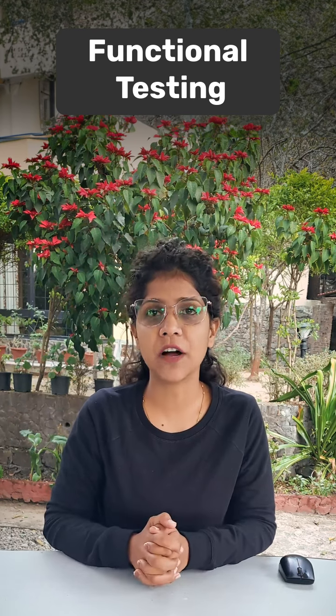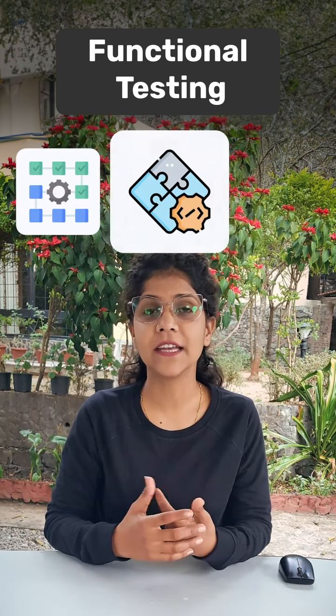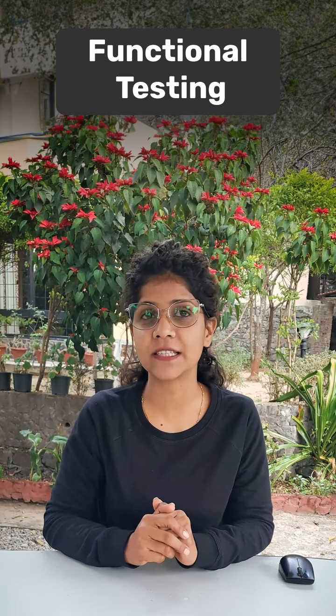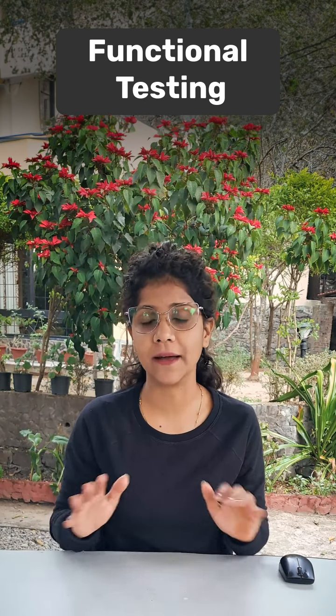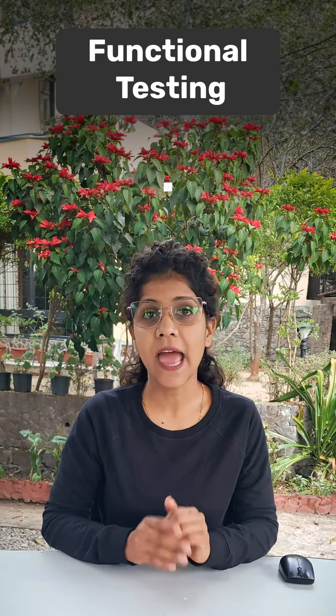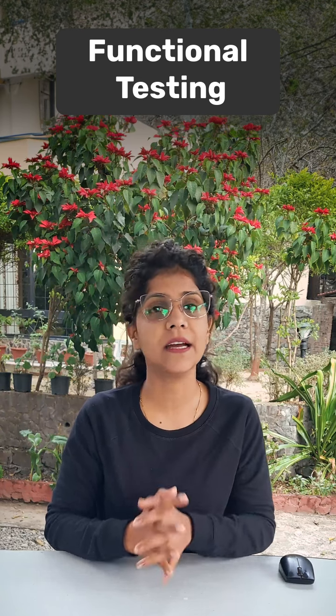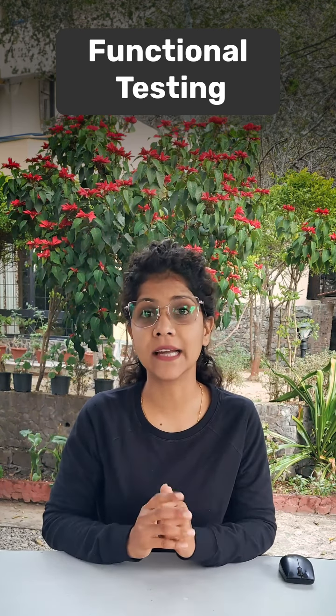There are different types of functional testing, like unit testing, integration testing, and system testing. Each focuses on a specific level of testing, from individual components to the entire system. Functional testing helps catch bugs, glitches, or unexpected behavior early in the development process, before your user encounters them.